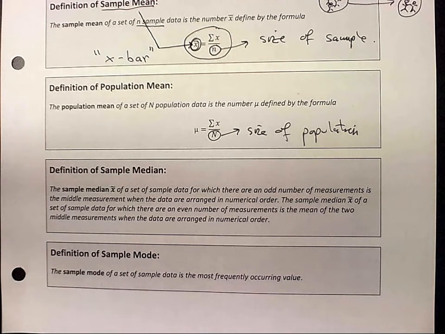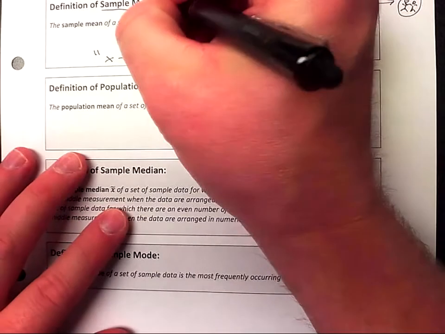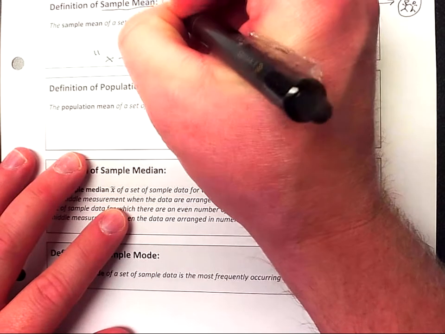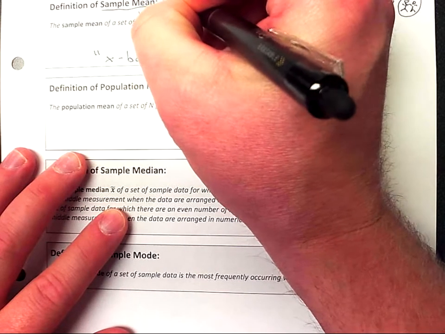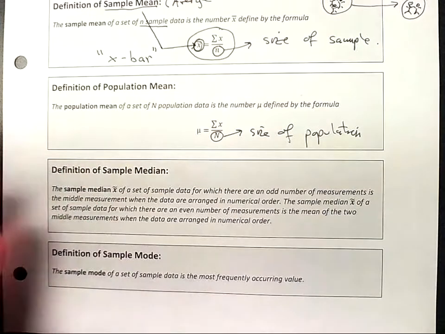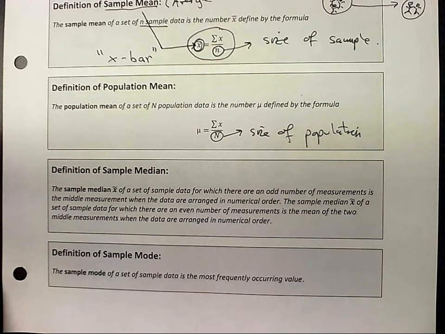The whole gist behind these formulas is exactly what you understand the mean to be, and I'm sure that a lot of you are now recognizing that the mean is nothing different than the average.